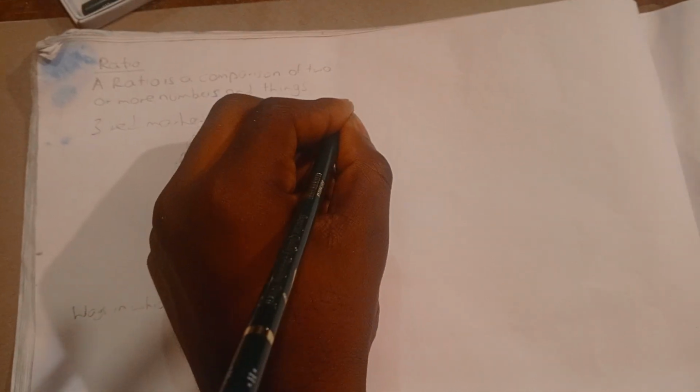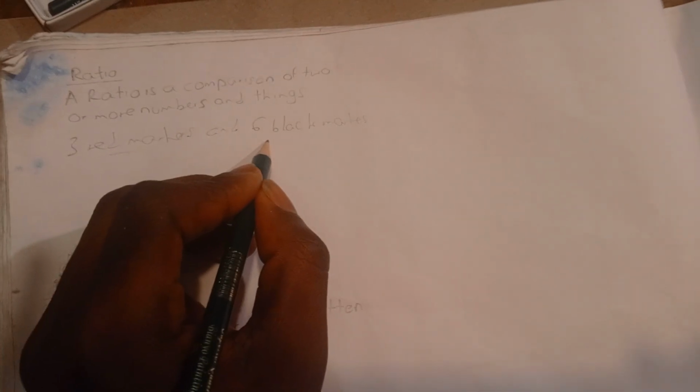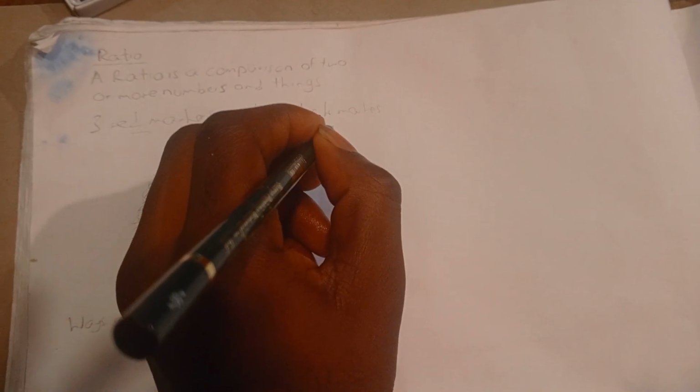For example, let's say we have three red markers and six black markers in a class. We use the ratio to compare the number of red markers and black markers in the class.